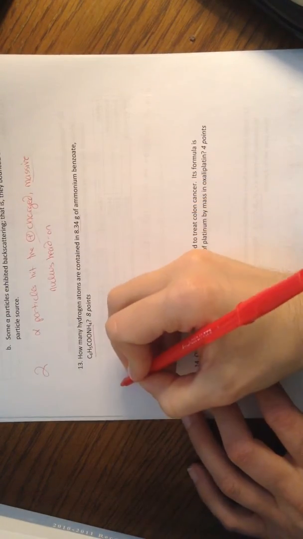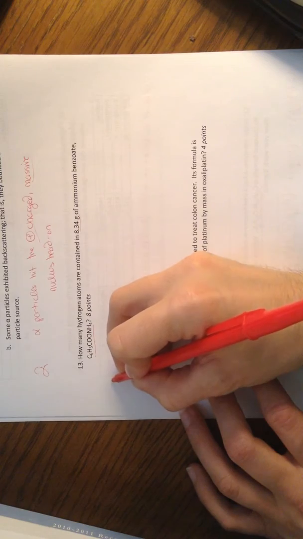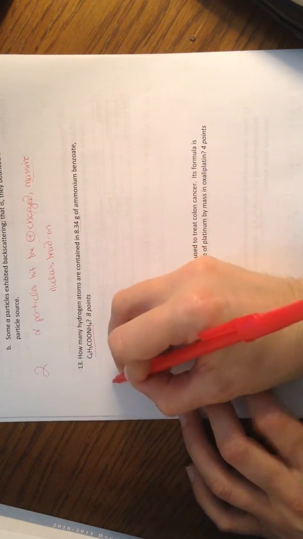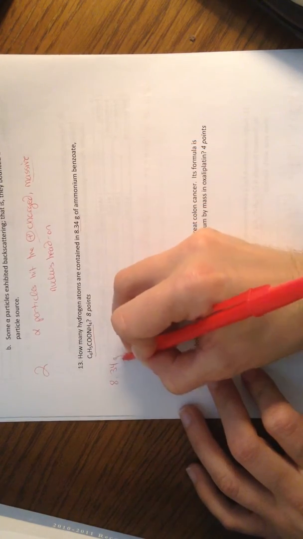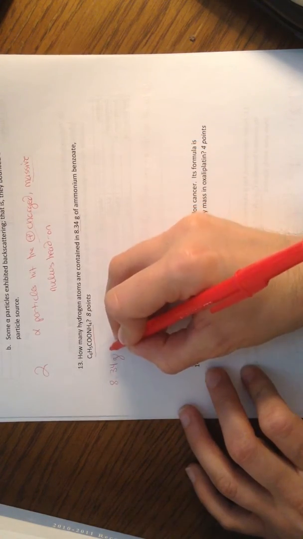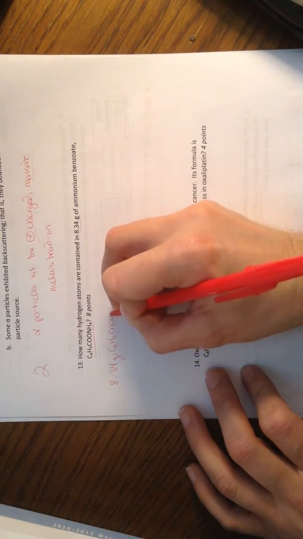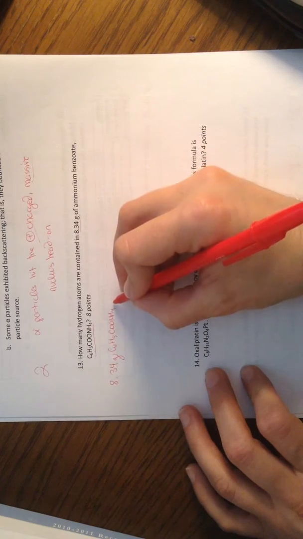All right, so here, let me move my iPad a little bit. There we go. So let's set this up. First step, moles to molecules, or excuse me, grams. I'm getting confused here. Grams to moles. 8.34. It's too many phone calls, too many interruptions I'm getting. 8.34 grams of ammonium benzoate, C6H5COONH4.